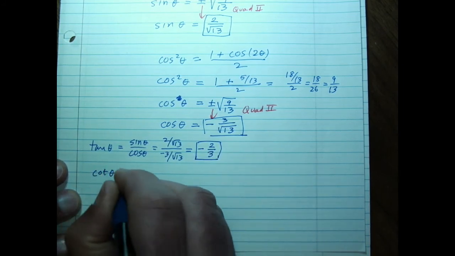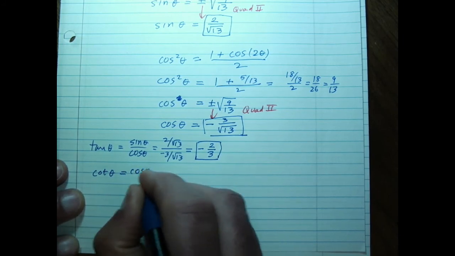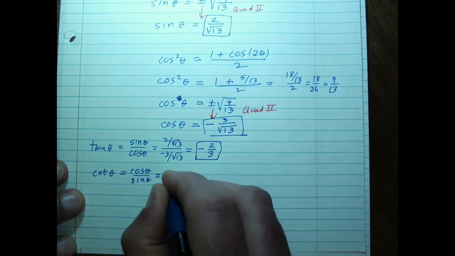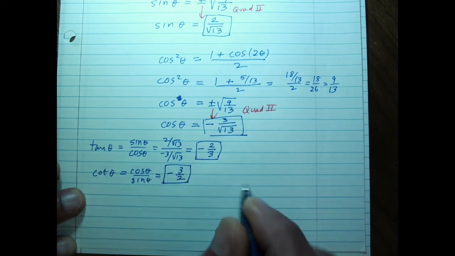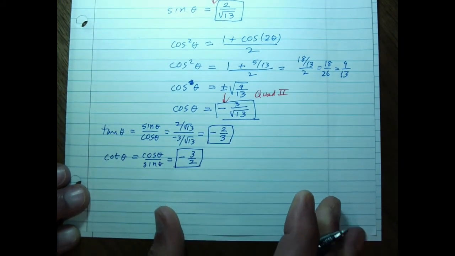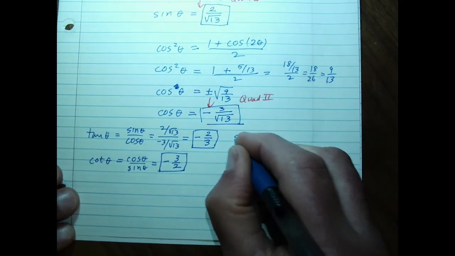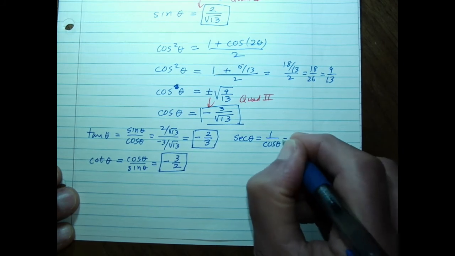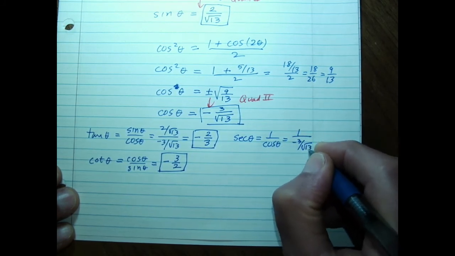Cotangent theta is cosine over sine, or you could just remember that cotangent is the reciprocal of tangent. So that's going to be negative 3 over 2. You can verify that. And we also need secant and cosecant. Secant theta is 1 over cosine theta, or 1 over negative 3 over the square root of 13.